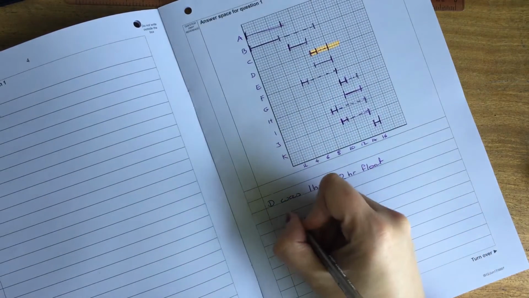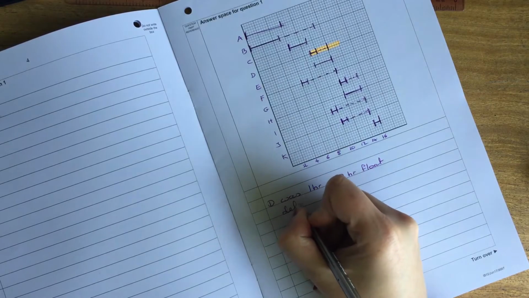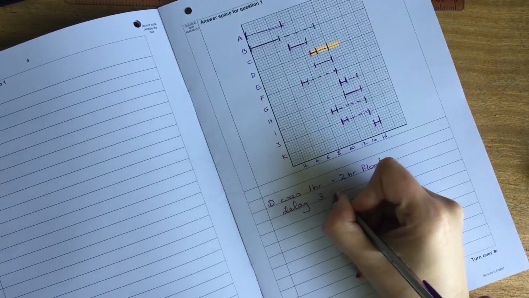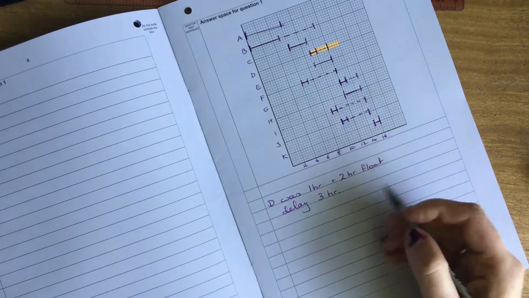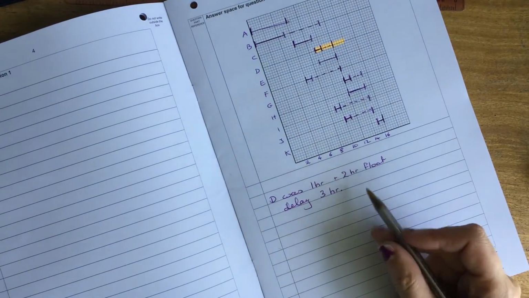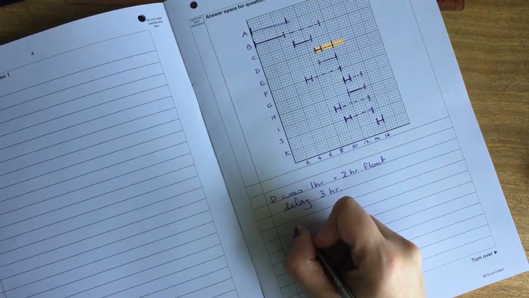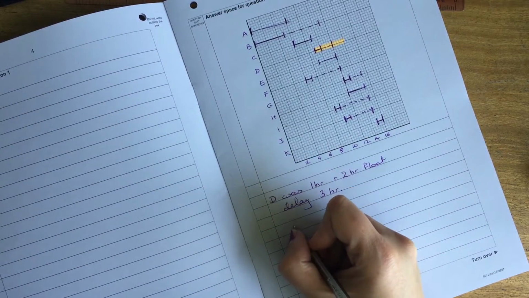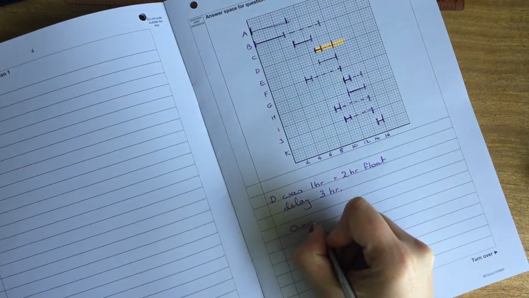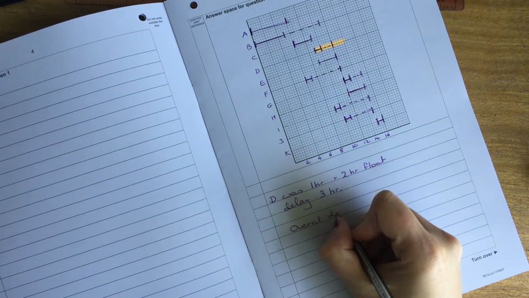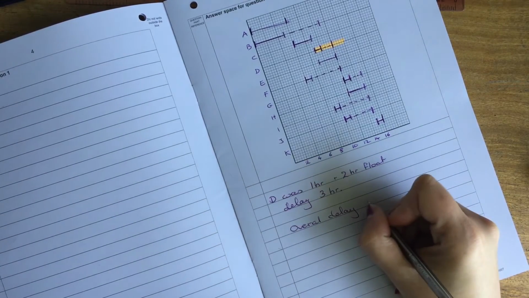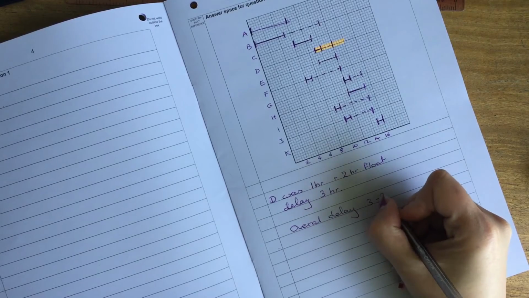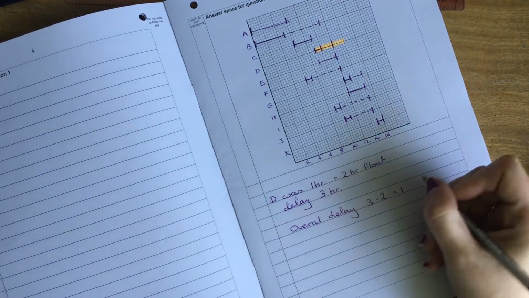And we've got a delay of 3 hours. So 2 of those 3 hours are going to be taken up in the float. So we end up having an overall delay of 1 hour. So it's 3 hours, take away the 2 is 1 hour.